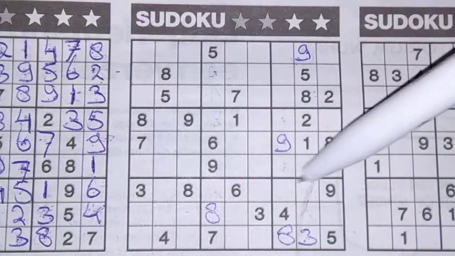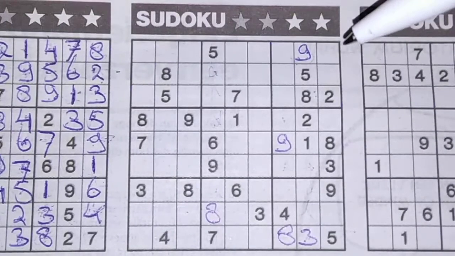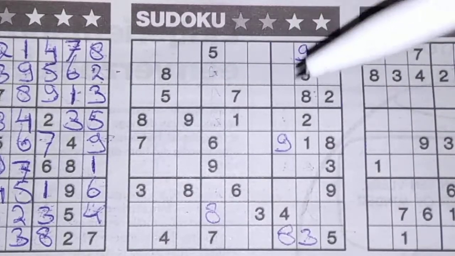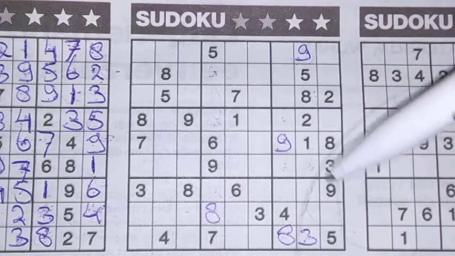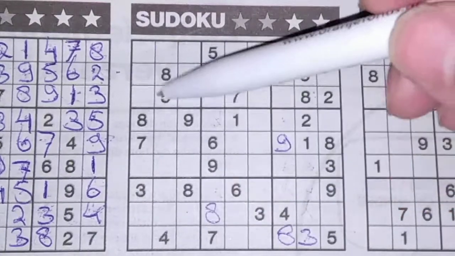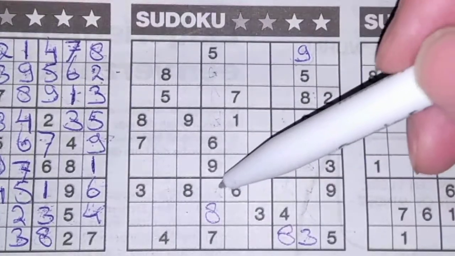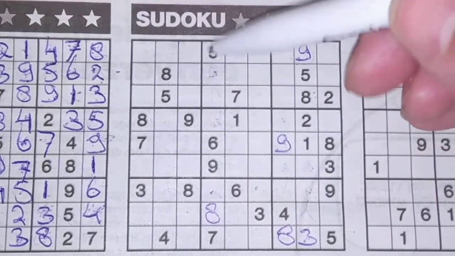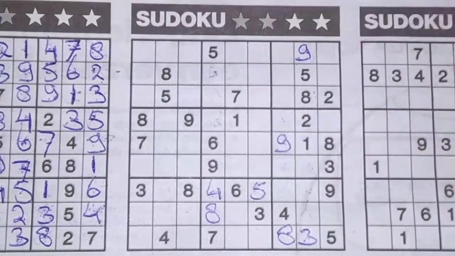Look in this row. 1, 2, 3, 4, 5. 5 missing numbers. 2 of the 5 numbers are the 4 and the 5. I see here the 4 and the 5, so the 4 and the 5 cannot be in these two boxes. I see here the 4 and the 5. The 4 and the 5 cannot be in that box, so the 4 and the 5 should be here or there. But I see here 5, so no 5 there. 5 should be here. And the 4 goes there.